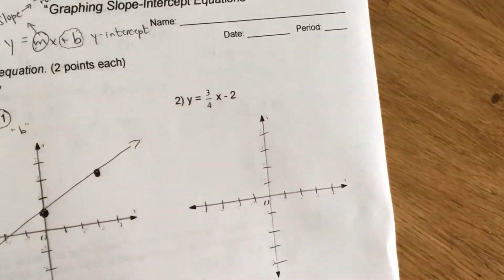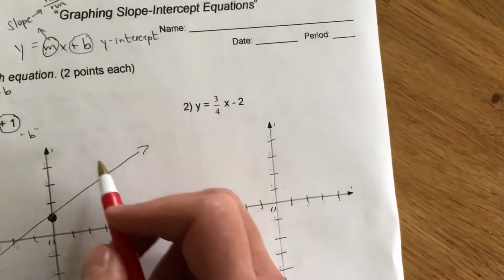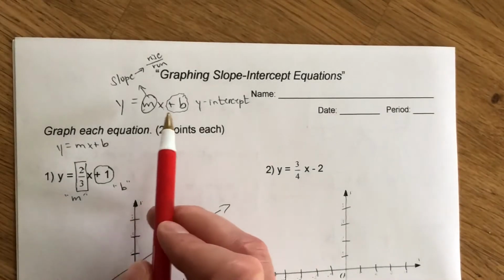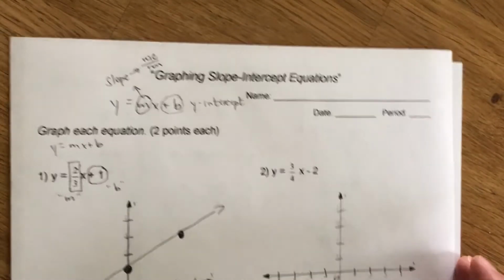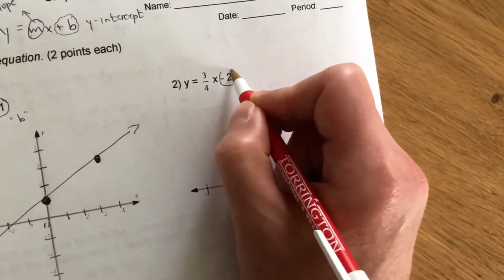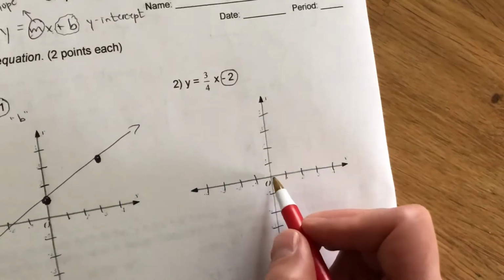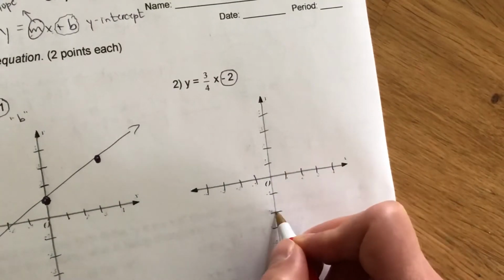y equals 3/4 x minus 2. This is why it's important to pay attention to the sign. Yes, the generic format of the equation is y equals mx plus b, but it really means you're combining it with a constant, whether it's plus or minus. In this case it's minus 2. So our y-intercept, here's 0. It's not up at positive, it's down 2.